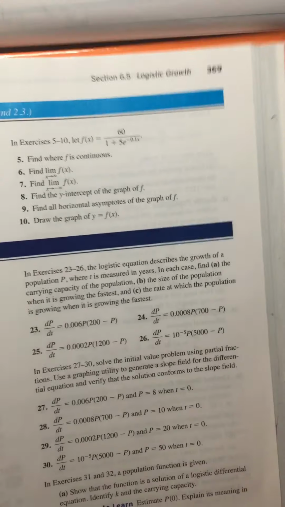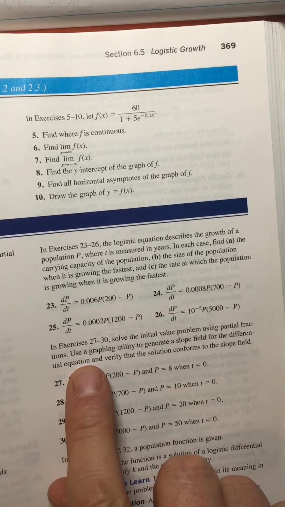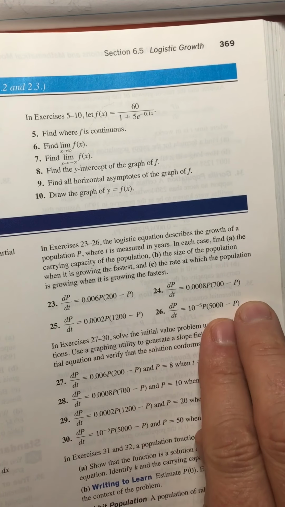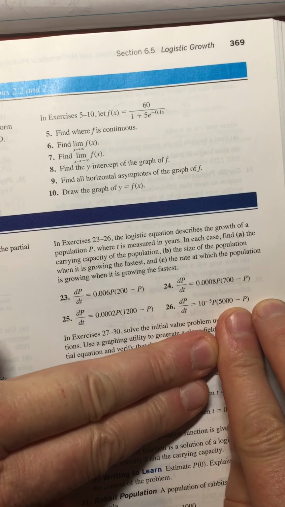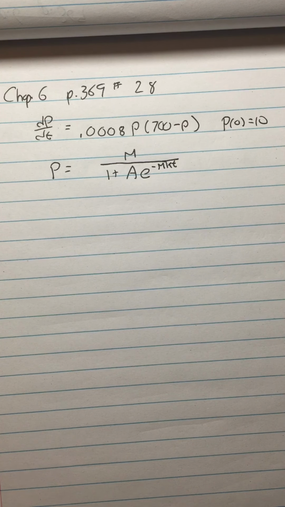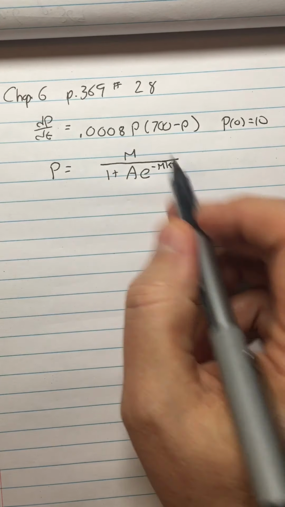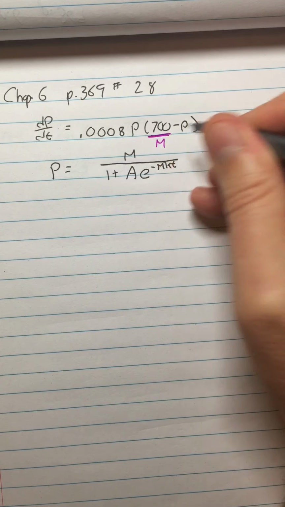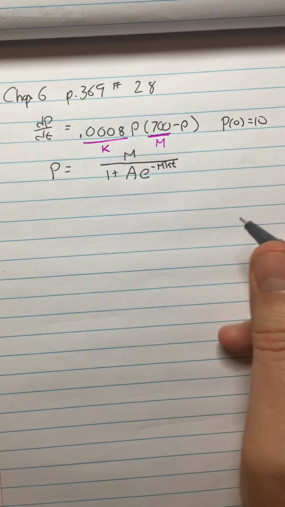So we are going to skip, you and I together are going to skip using a graphing utility. All we're going to do is solve the initial value problem. That's all we're going to do. Boom, just that. We're not even going to use partial fractions, because that would mean going back to that whole process of integration that we did before. I don't think there's any utility to going through that again. So what we'll do instead is we'll say this is our equation, and I can see from this equation that I have the M right here, and I have the K right here, and in order to get the A, I use the P of 0.